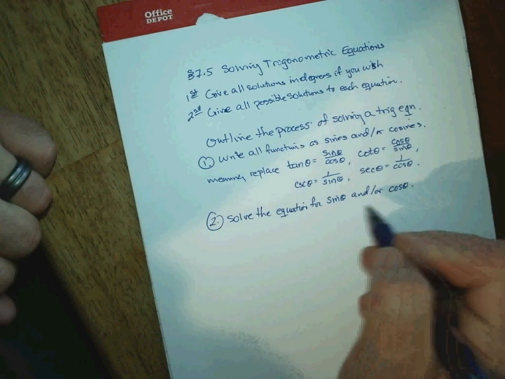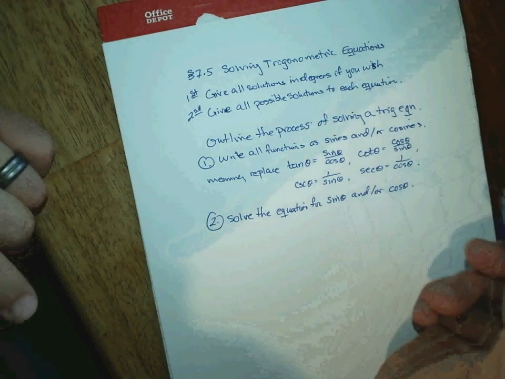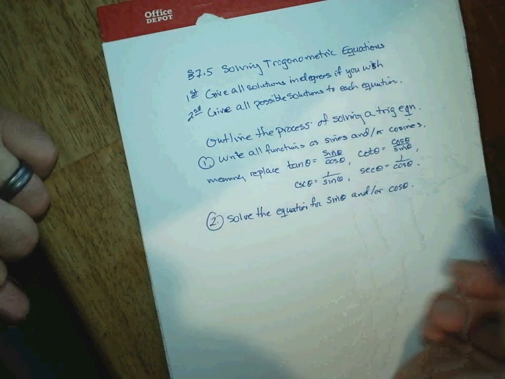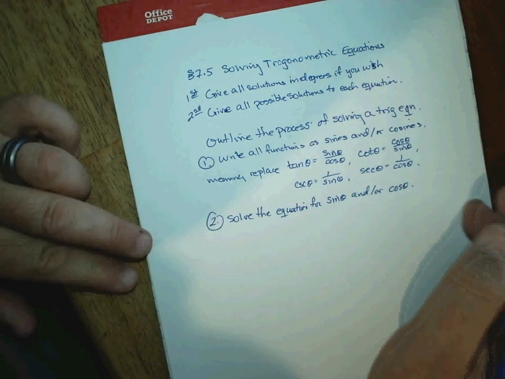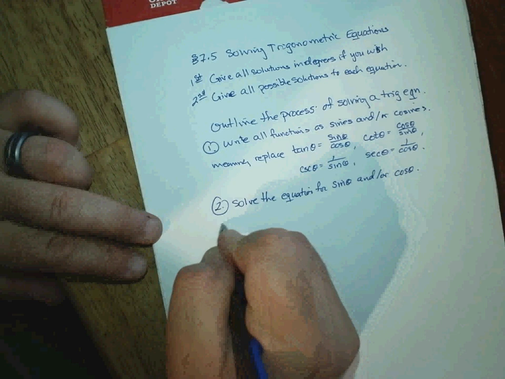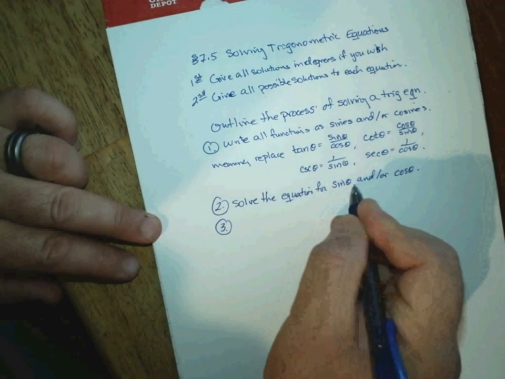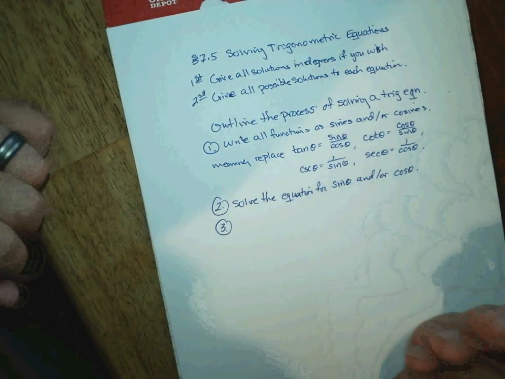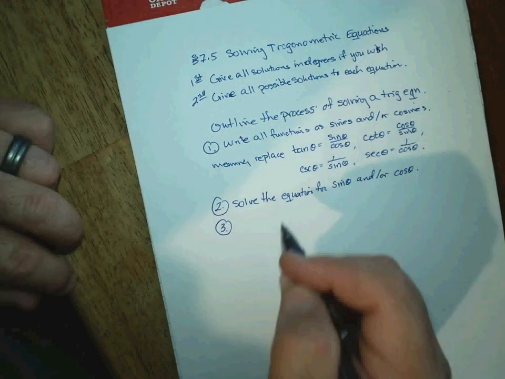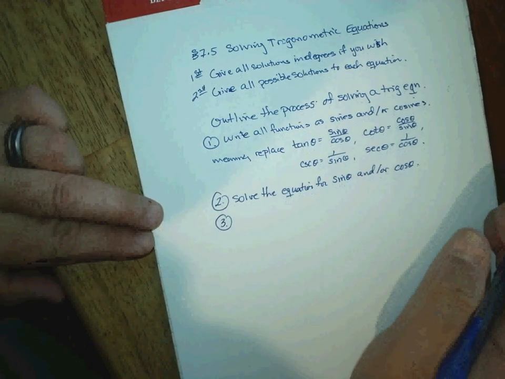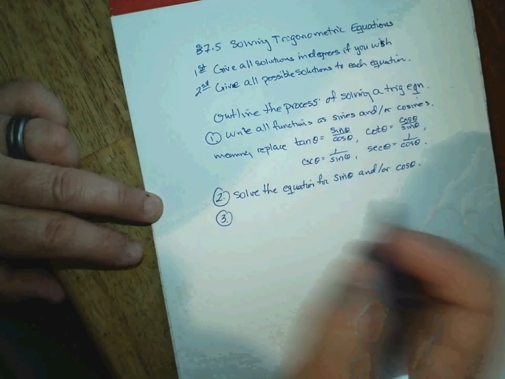If only one of them appears, like only a sine of theta appears in the equation, then you solve for sine of theta equals a number. Okay? Now, once you've got that sine of theta or that cosine of theta equals a numeric value, the rest of the process is really very, very rote. You just do the same things every time.